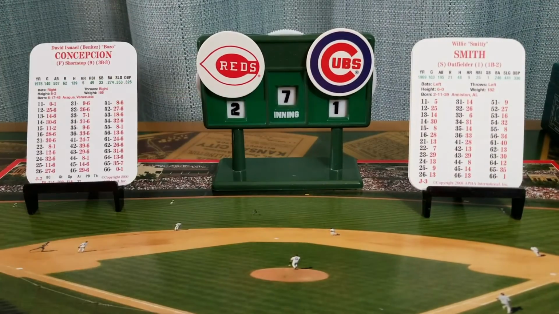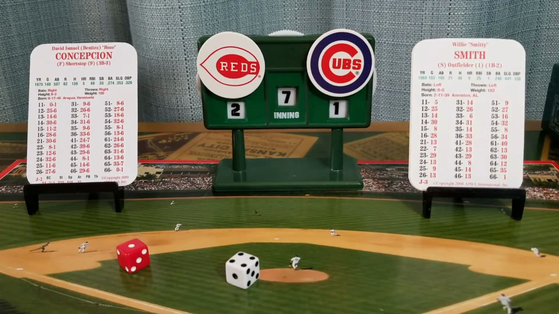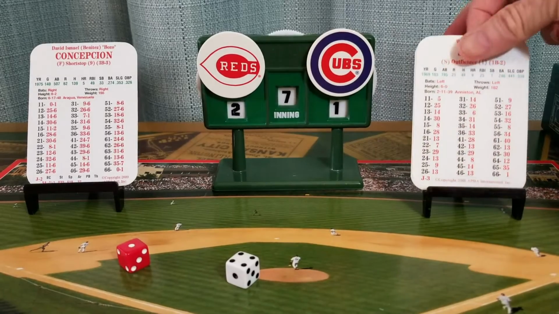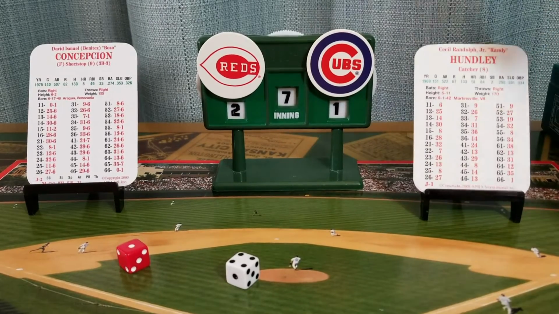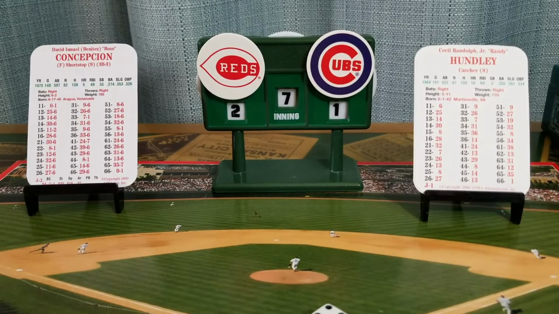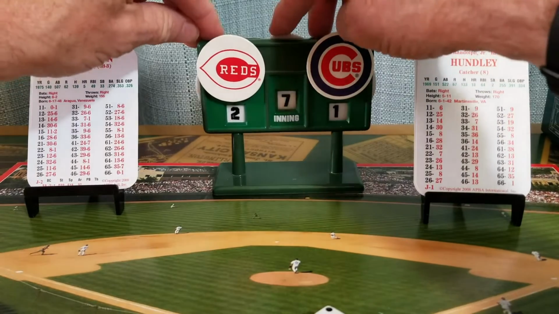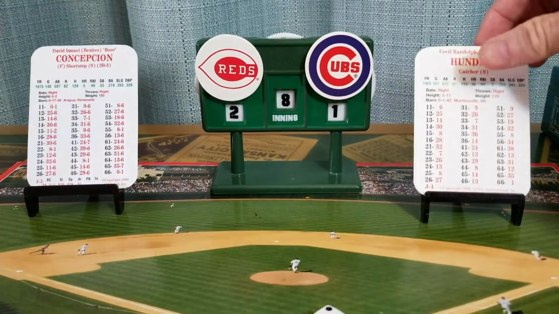Will Smith. 1-4 is a fly out to left. 2 away. Randy Hundley. 34 is a fly out to center field. We go to the 8th, still Reds 2, Cubs 1.